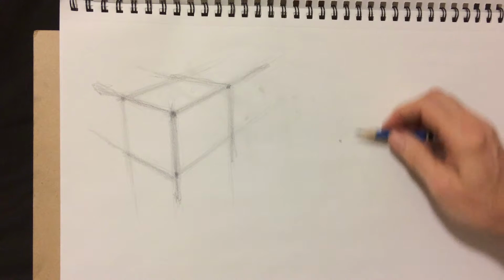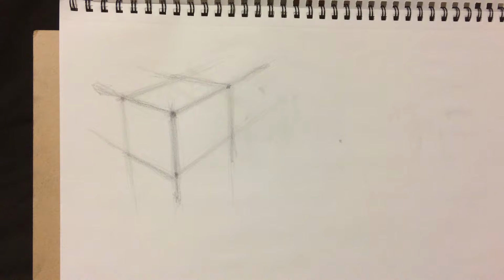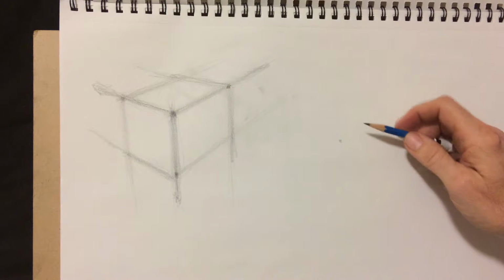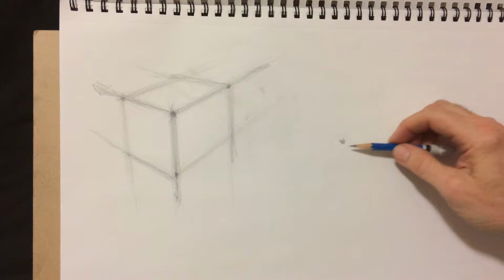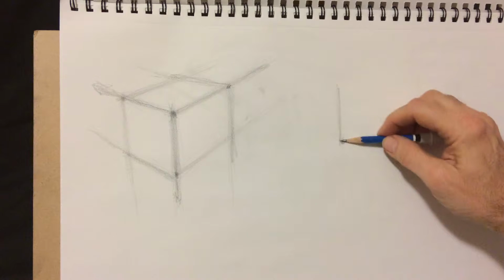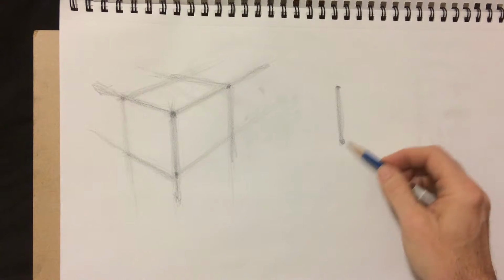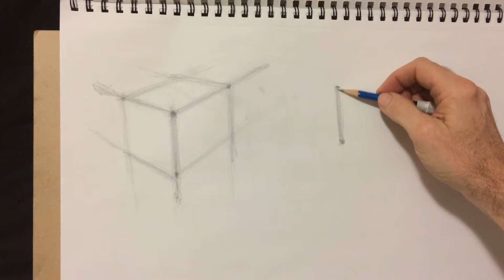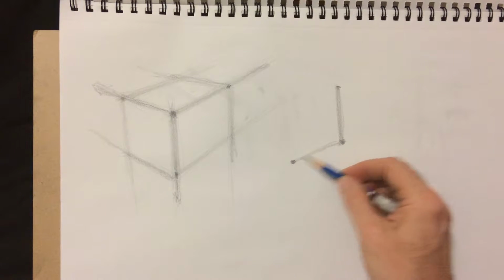I'm just continuing on this, in that certainly there will be times when we're looking up at something box-like. So that's what this situation will be, and it's going to be very similar, in that I'm still going to think of three main edges or lines.